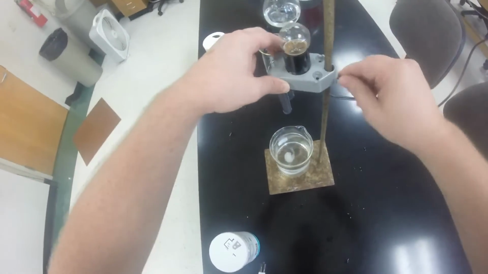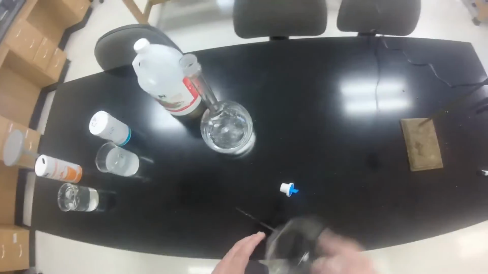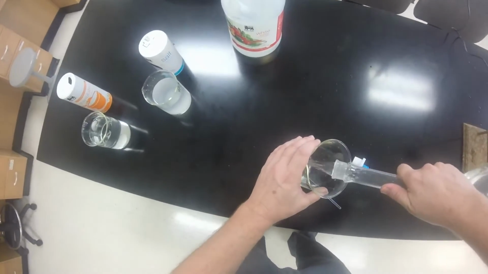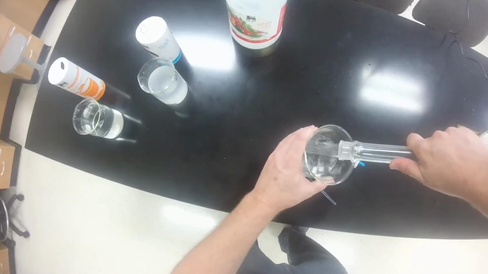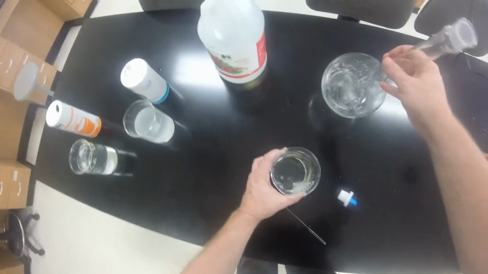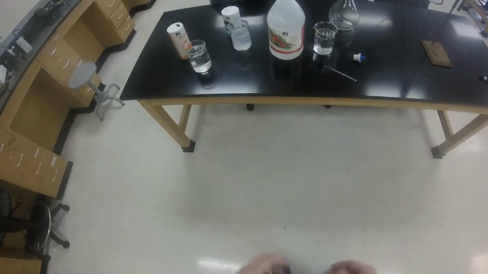Alright? So there's an intermediate between our sugar, which is our non-electrolyte, and our salt, which is our strong electrolyte. And this is our weak electrolyte. So we have our distilled water again. Alright? And weak electrolytes are generally going to be something like our weak acids, our weak bases.